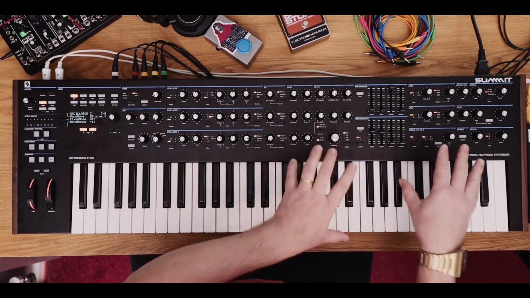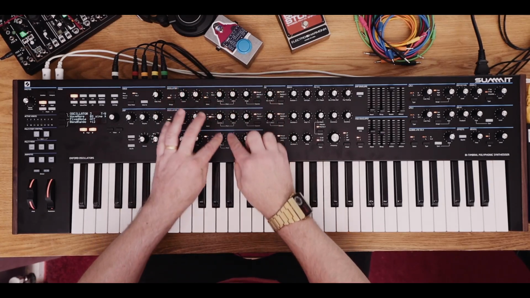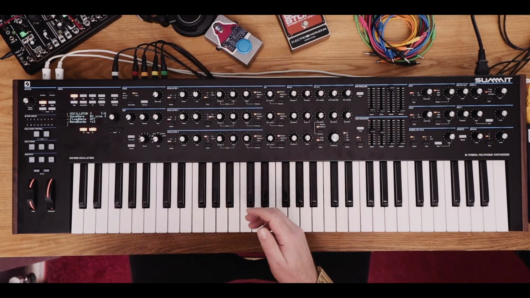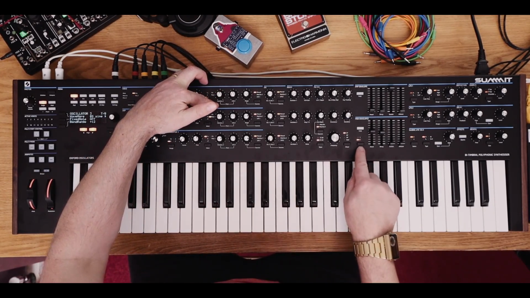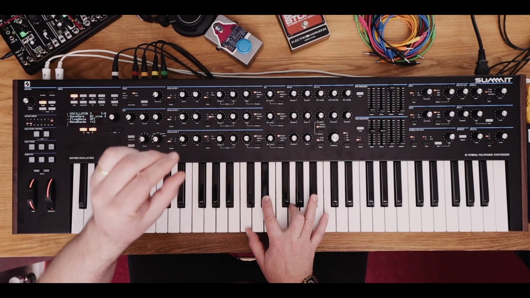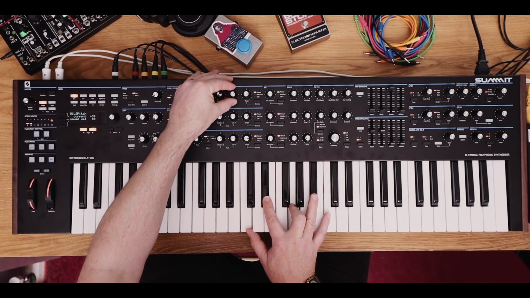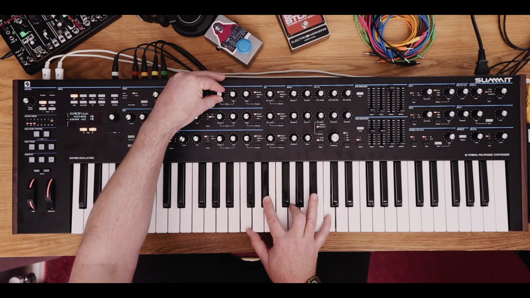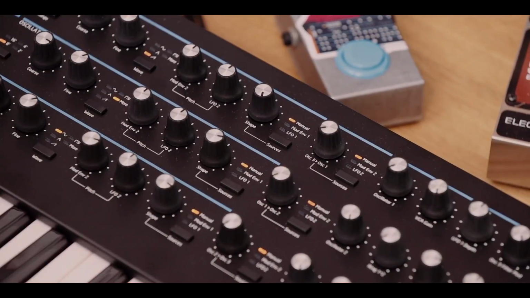Now there are a lot of what I would call normal connections, and that basically means we've got dedicated controls for different aspects of the modulation controlling various things. As we saw in the oscillator video, we have a dedicated modulation envelope 2 control here. So let's bring a bit of that in. And again, I could maybe add some LFO to the pitch. So these normal connections you'll see all around the top panel of Summit.